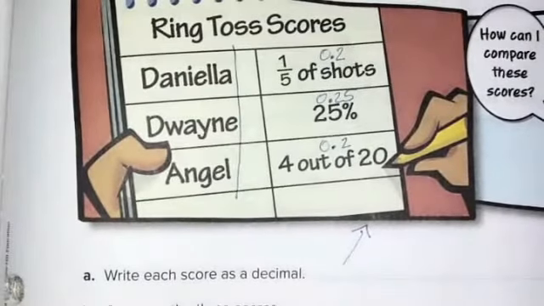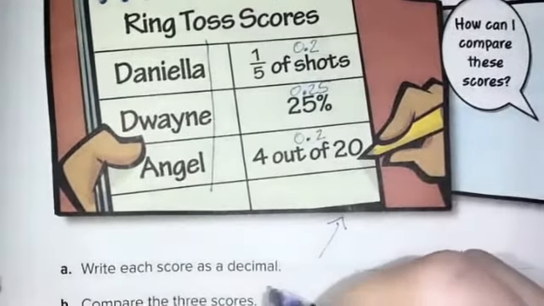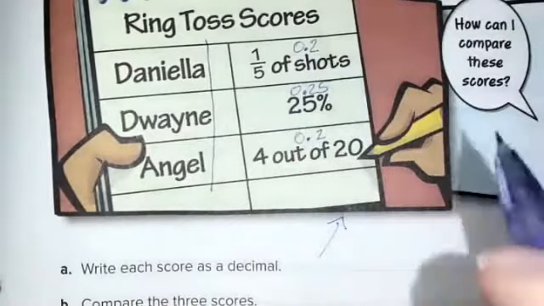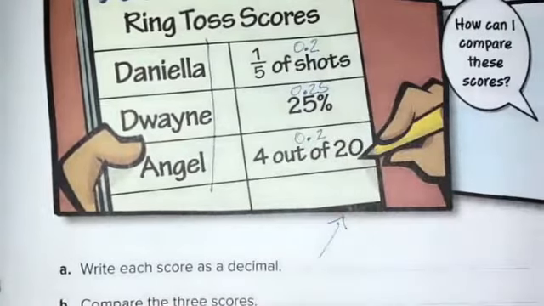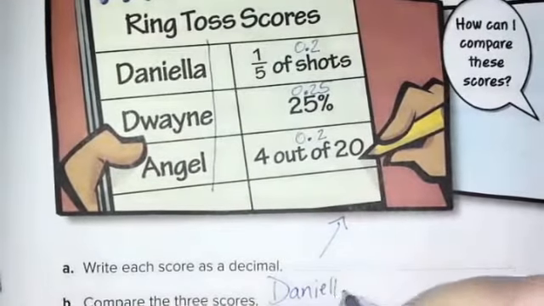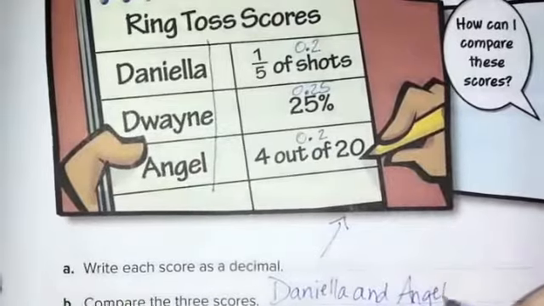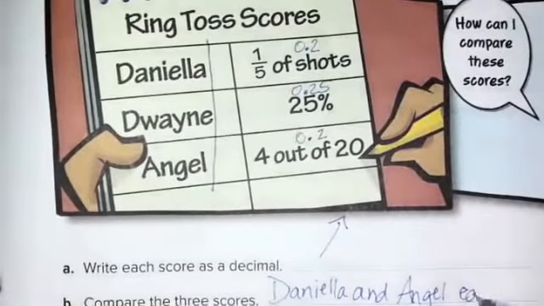Compare the 3 scores. So Daniela and Angel each made 2/10 of their shots. So that's 20% of their shots. So Daniela and Angel both each made 20% of their shots.